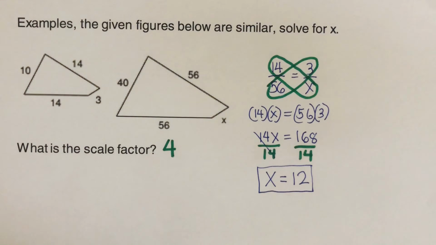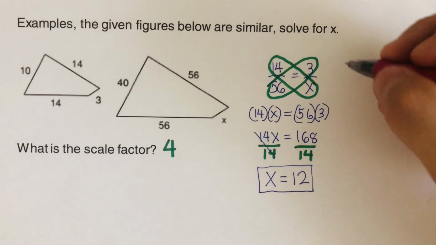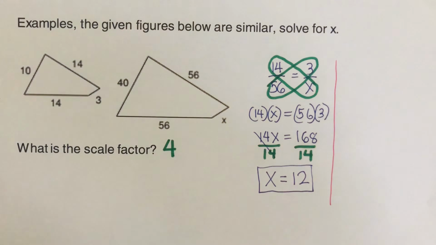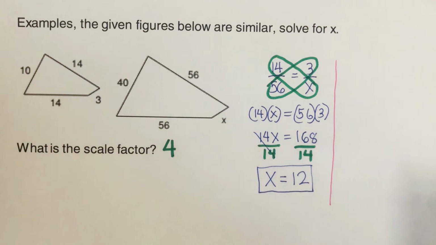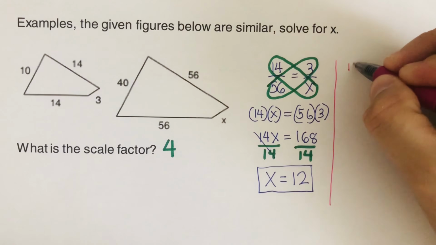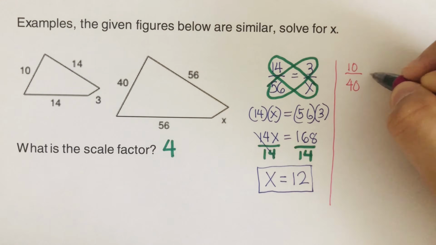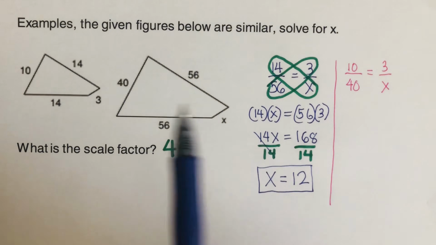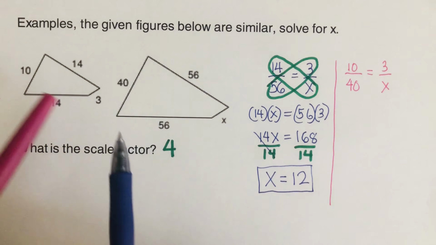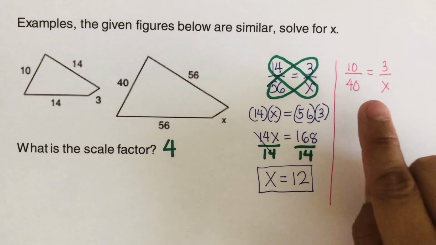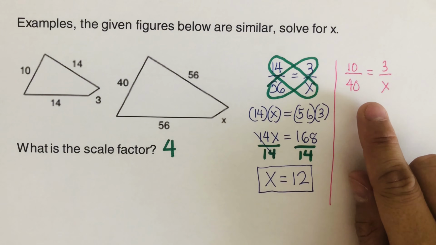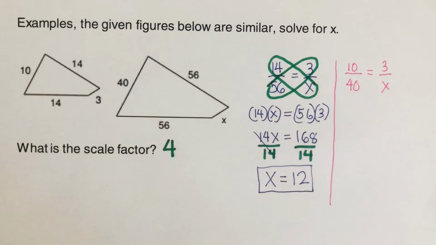You can try the other combination that we have here. We can use the 10 over 40 equals 3 over x. Again, first over second, first over second. At this time, I would encourage you to pause this video and try this problem out on your own. And when you're done, unpause it and check your answer.